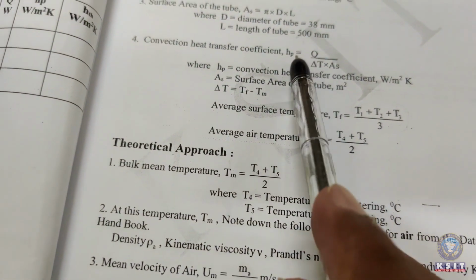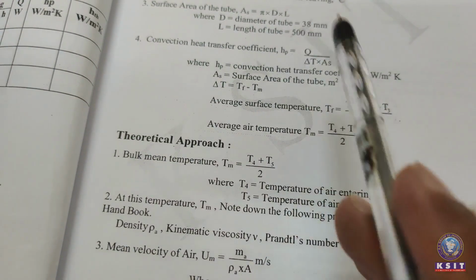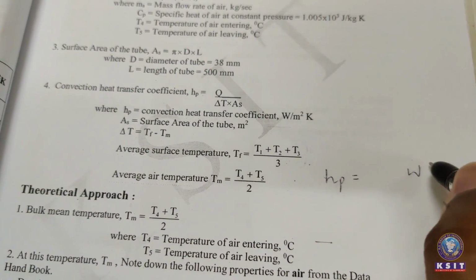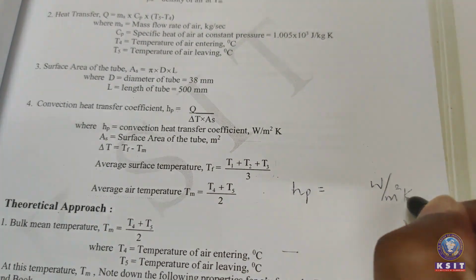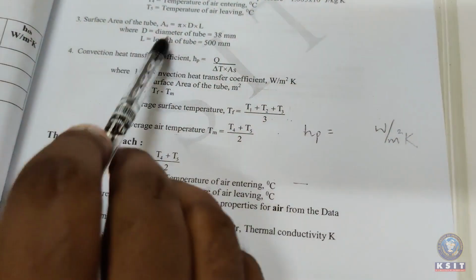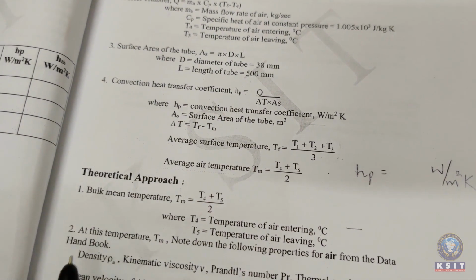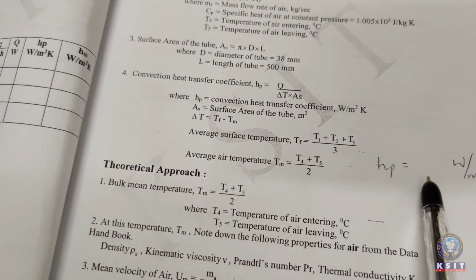Substitute all these into the equation, and we get h practical. The unit of h practical, I am writing, is watt per meter square Kelvin. This is the convection heat transfer coefficient by conducting the experiment. Whatever value we got is this.